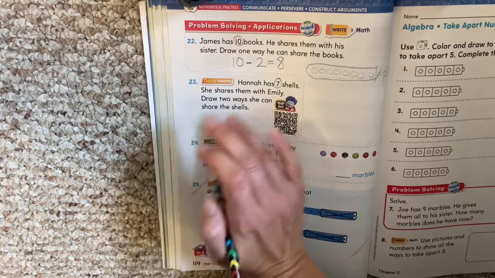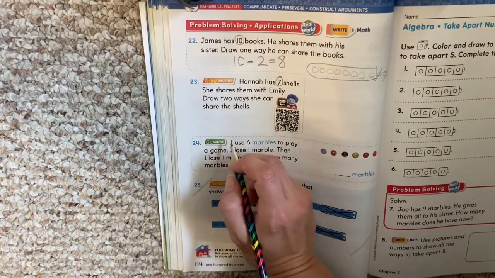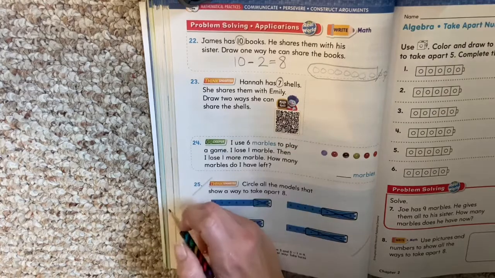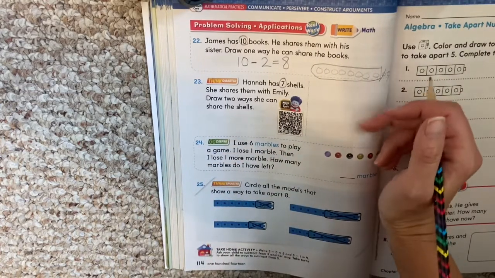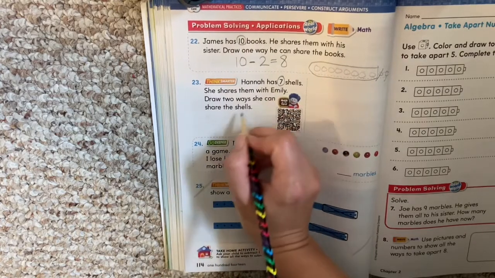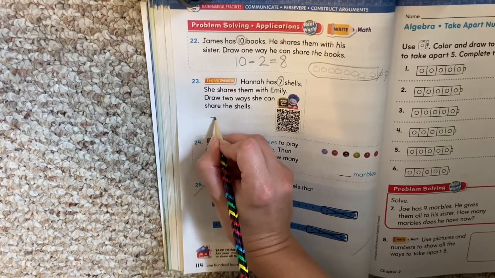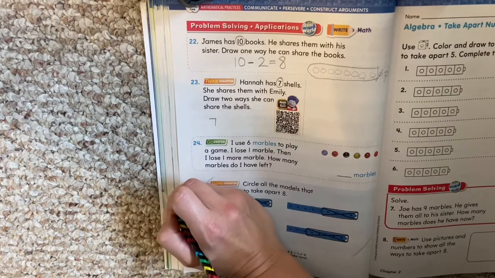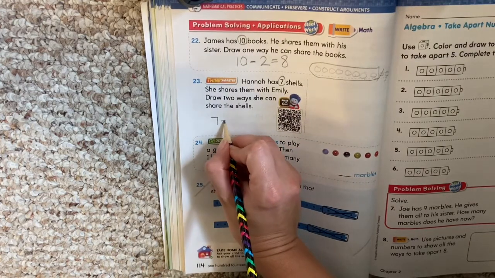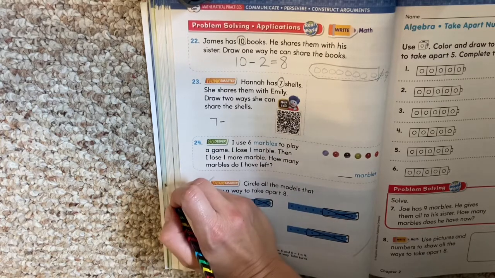Okay, so this is one just like above where we get to choose what we want to do. So I'm going to do one of them, and then I want you to come up with your own way, and you'll have to have a grown-up check, okay? So if Hannah has 7 shells, we have to start with 7. Now she shares some with Emily. So let's think, how many could we have her share with Emily?